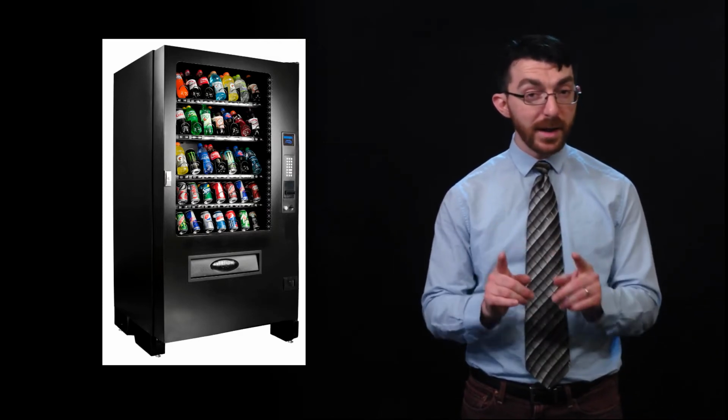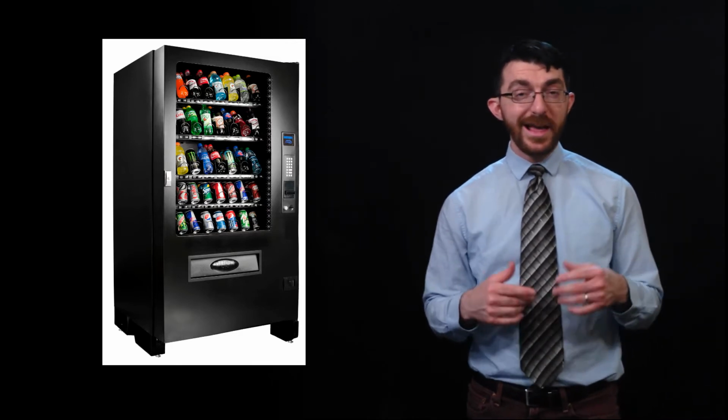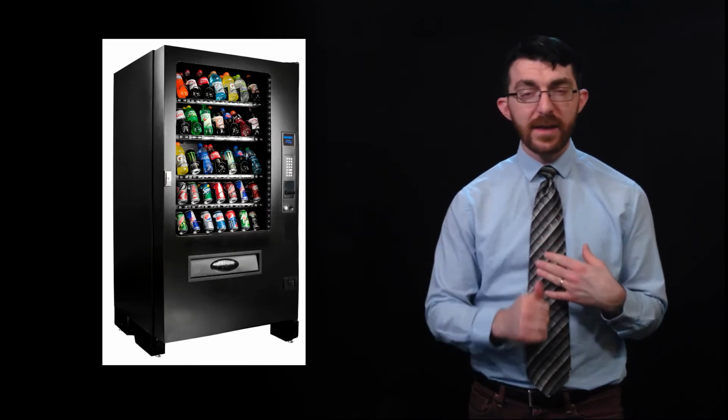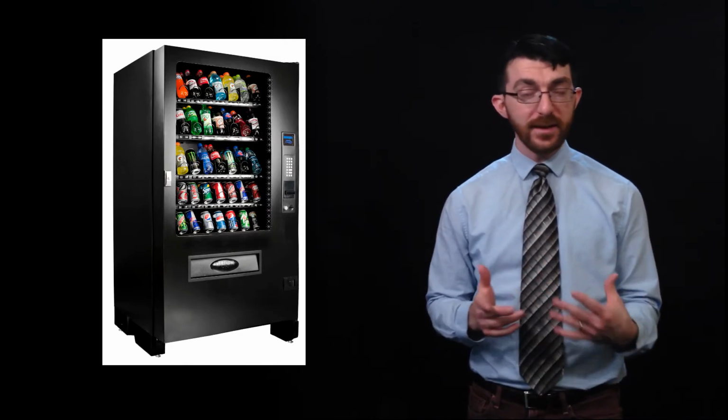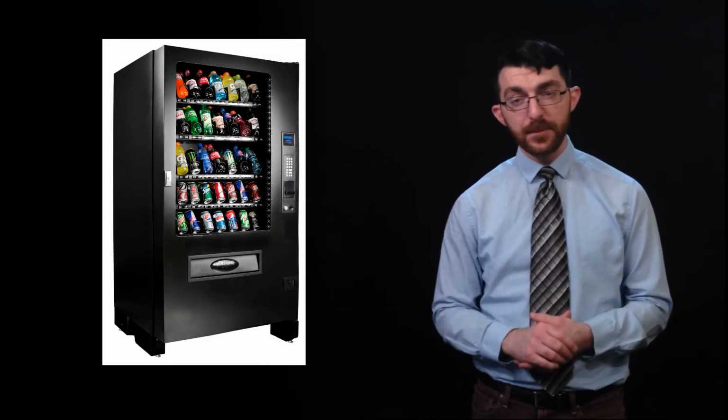Pennies are still money. It's just that as far as the vending machine is concerned, it might as well not be, because it's not able to receive it. In other words, you try to give it a penny, it won't be able to make any sense of it because it's just not designed to be able to accommodate it.